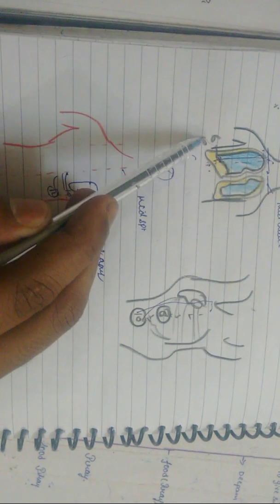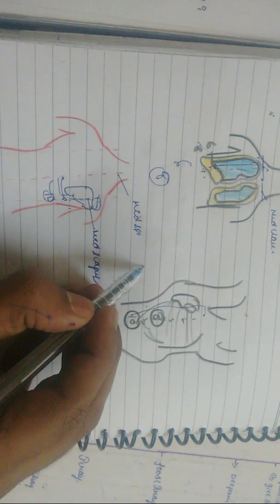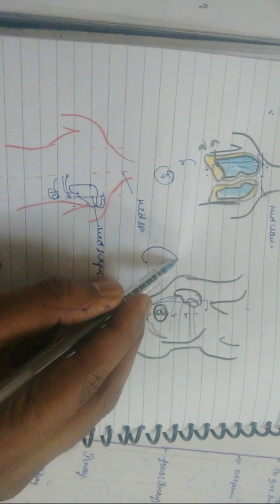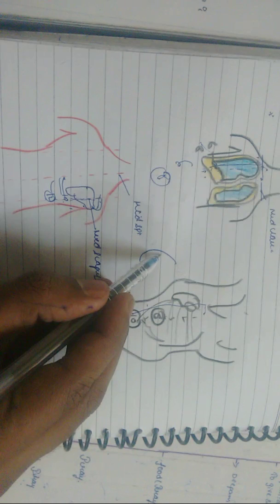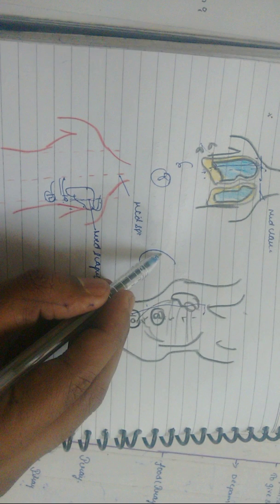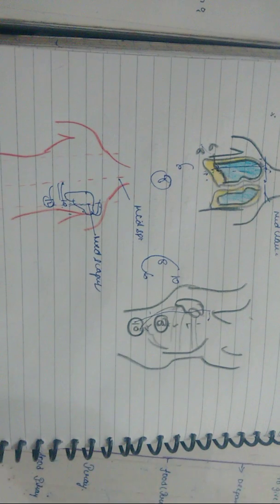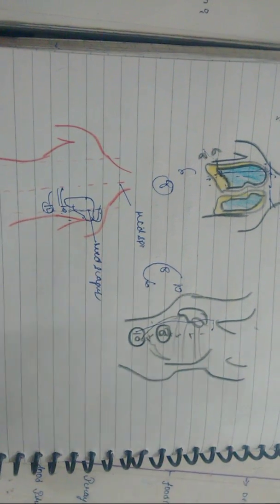You can see this is 6th rib, 6 plus 2 is 8, 8 plus 2 is 10. So as you move from anterior to backward, the level of the lungs goes 6, then mid axillary 8, and for the pleura 8 plus 2 is 10, 10 plus 2 is 12. So that is how you can remember.